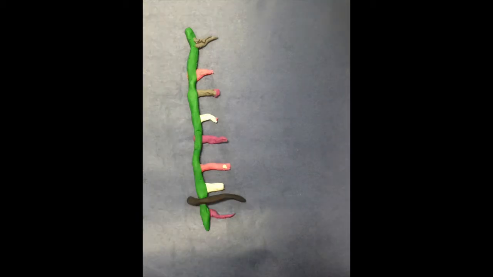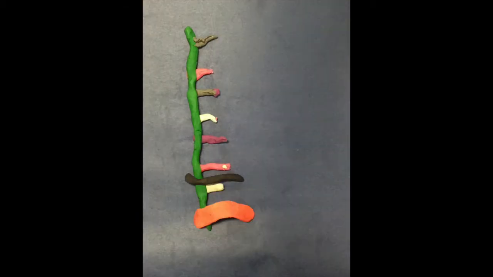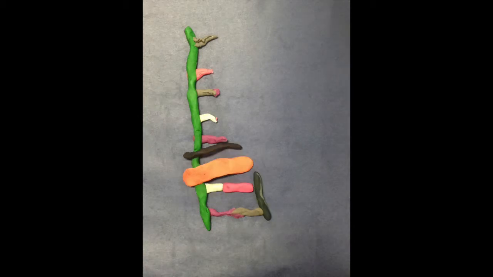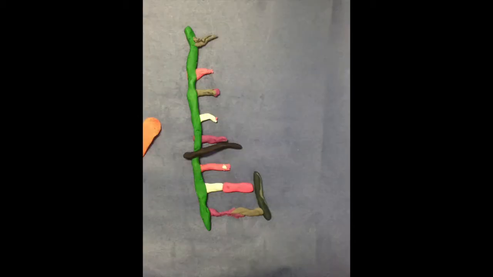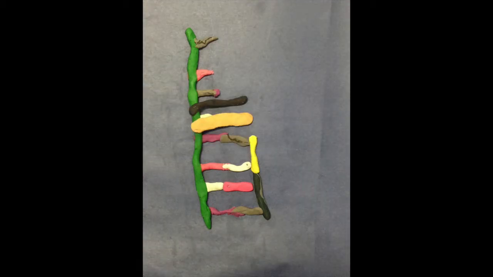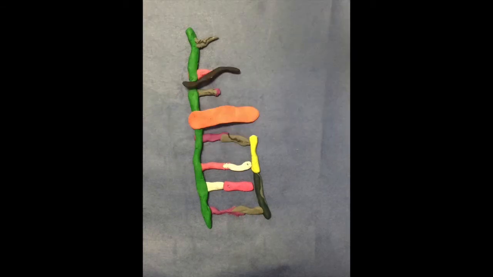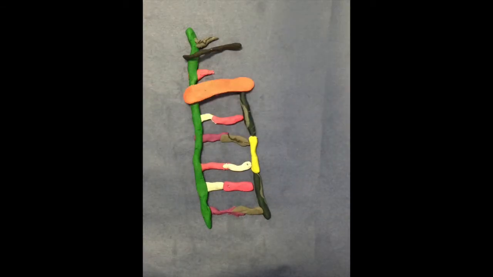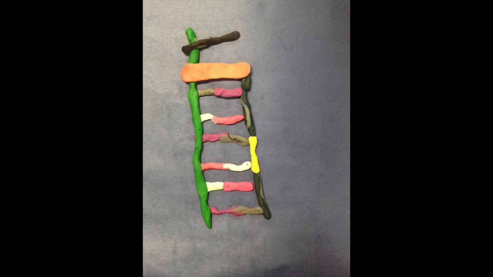Okay, now let's look at lagging strand synthesis. Molecules of the single-strand binding protein stabilize the unwound template strands again. Primase joins RNA nucleotides into a primer. The DNA polymerase 3 adds DNA nucleotides to the primer, forming Okazaki fragment 1.